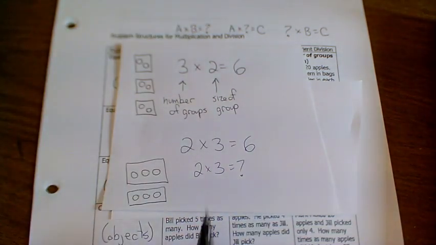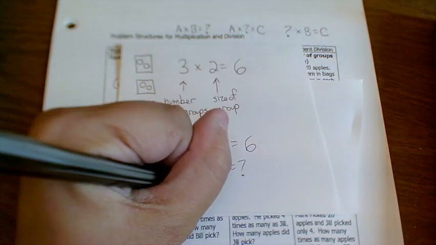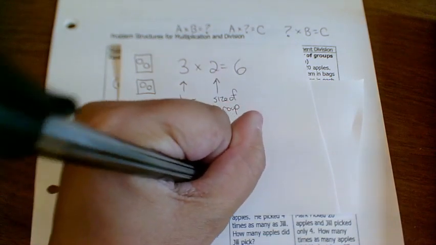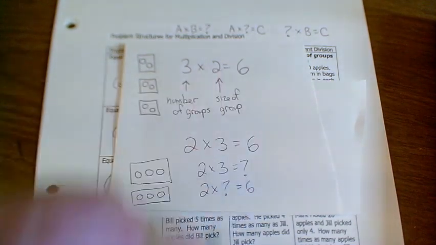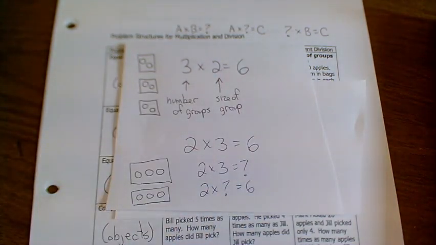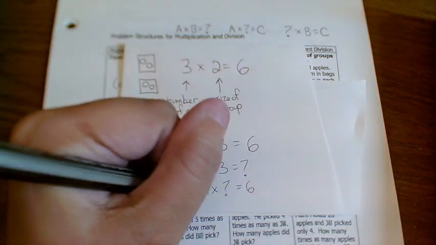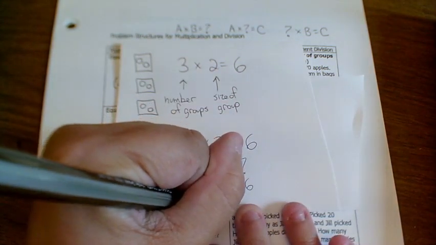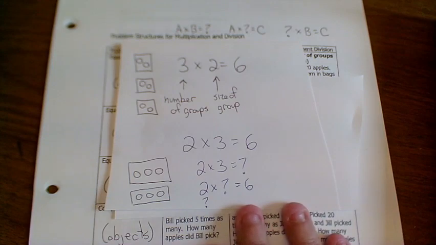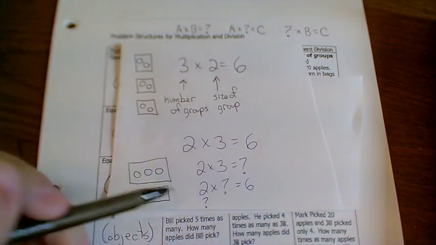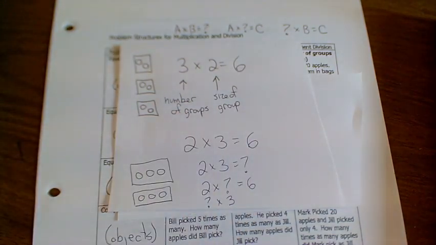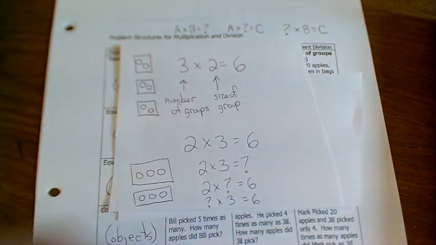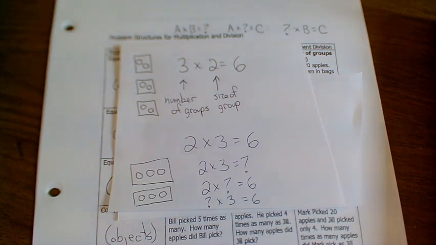I could ask you a problem where I don't know the size. So maybe I have 2 boxes. There are a certain number of cupcakes in each box. If I have 6 cupcakes total, how many are in each of the boxes? Or I could ask a question where I do not know the number of groups. So I have some number of boxes. There are 3 cupcakes per box. So if I have 6 cupcakes total, how many boxes would I need to equally divide those?